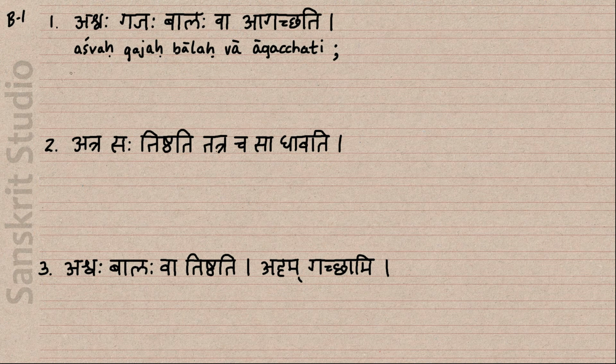Alright, so our interlinear line then was English with the Sanskrit word order here. Okay, so ashvaha, the horse, gajaha, the elephant, balaha, the boy, va, or, agachati, he comes.